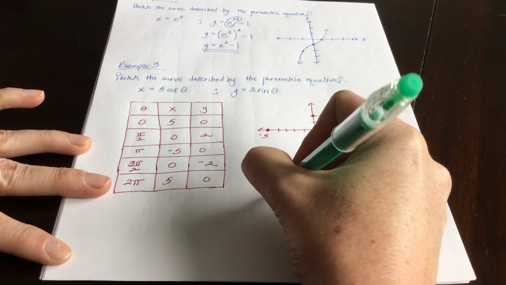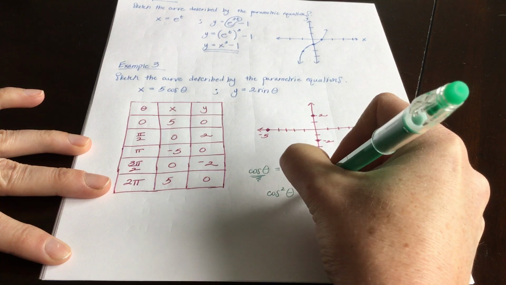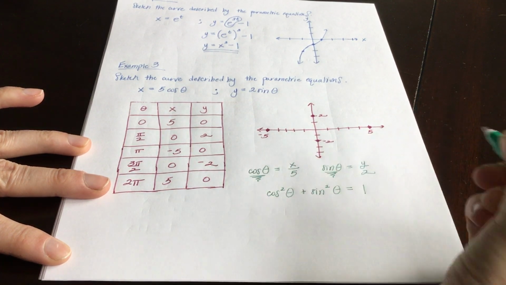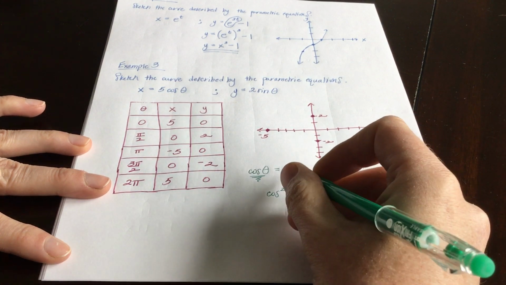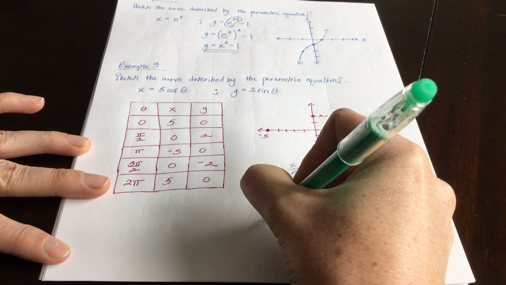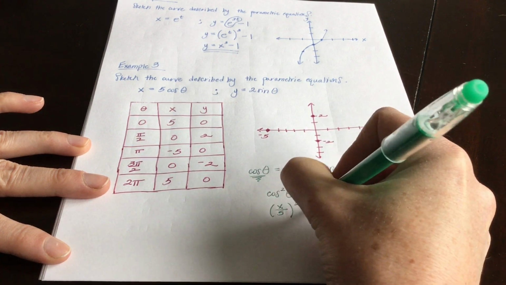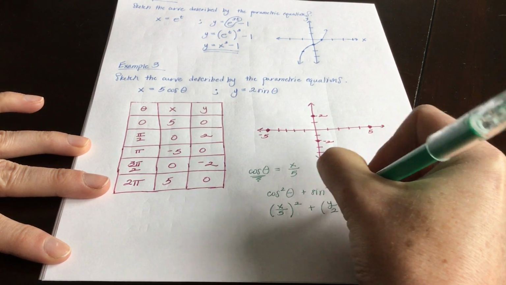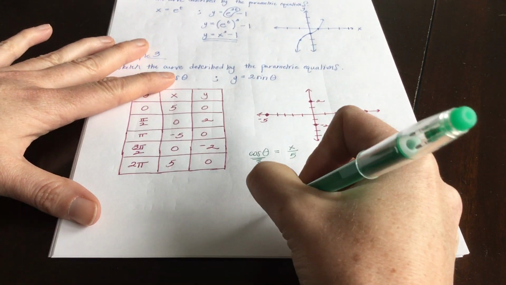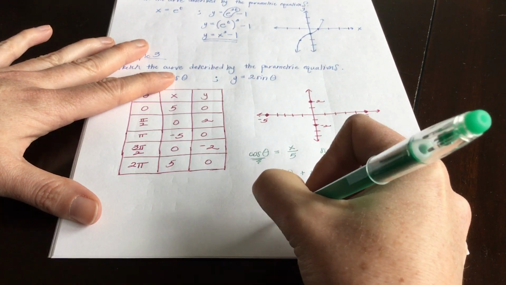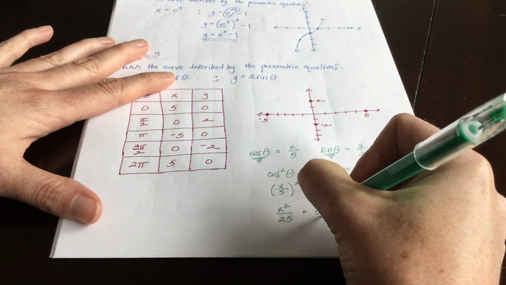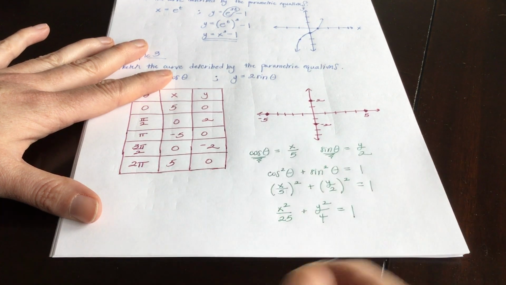Then if I combine this with the Pythagorean identity that involves cosine theta and sine theta, which says cosine squared theta plus sine squared theta equals the loneliest number, I could substitute x over 5 in for cosine, and I could substitute y over 2 in for sine. Then I could simplify this, and it would say x squared over 25 plus y squared over 4 equals 1.